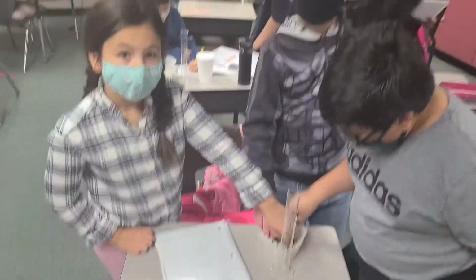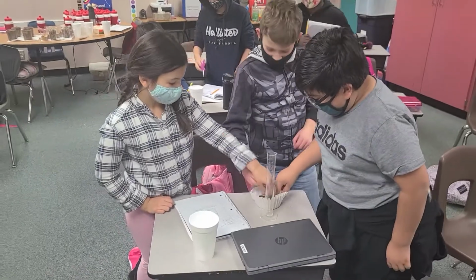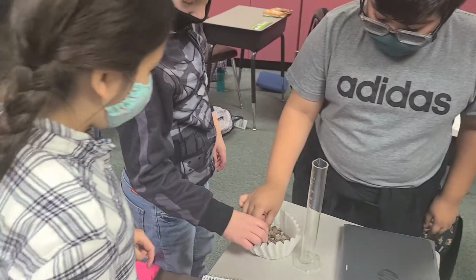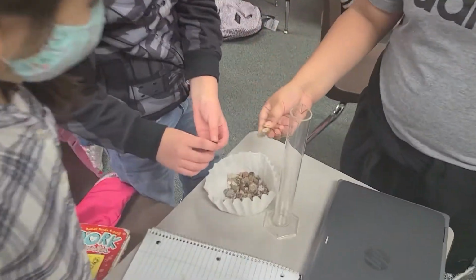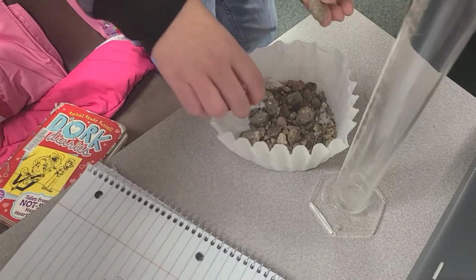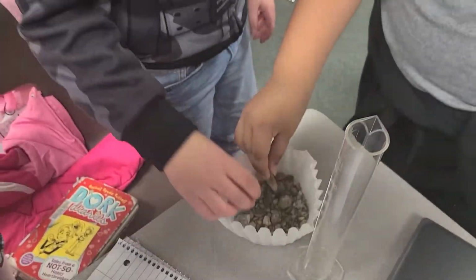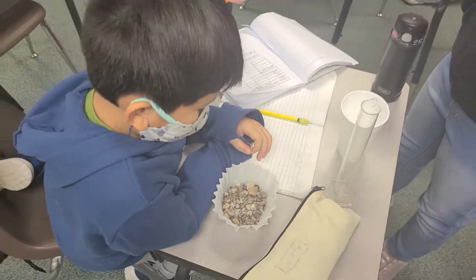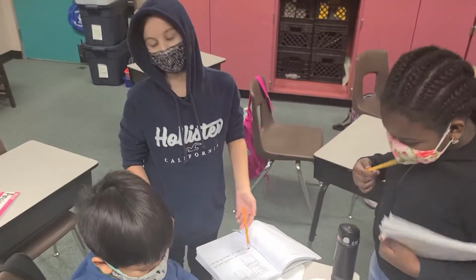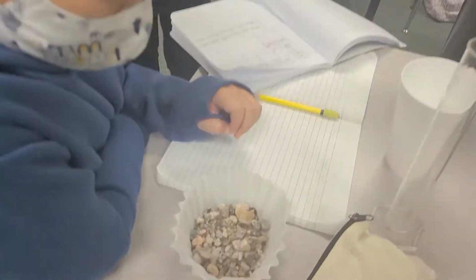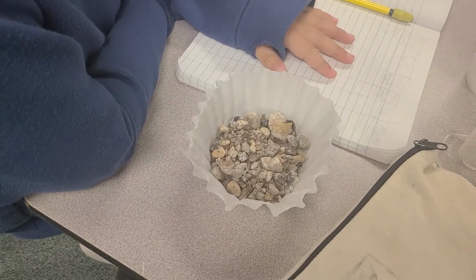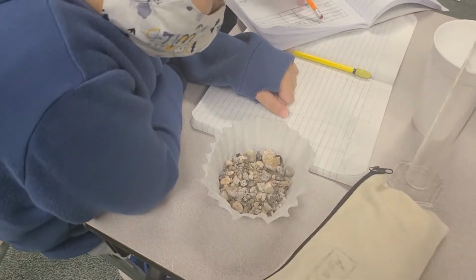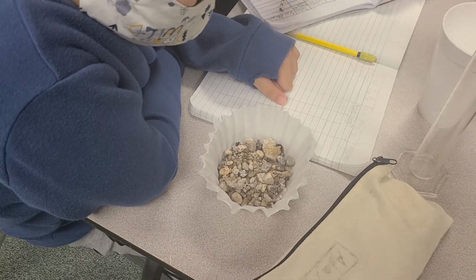We have one group. They're working. What is the color? Did you write down the color? What do you see? I see gray and black. I see like a little brown one. And pink. And pink? Okay. And red. Next group, what color did you identify? Gray and brown. And white. Brown, white. Okay. No, brown and gray. Brown and gray. Okay. I see a little bit of white on one side of the rock.